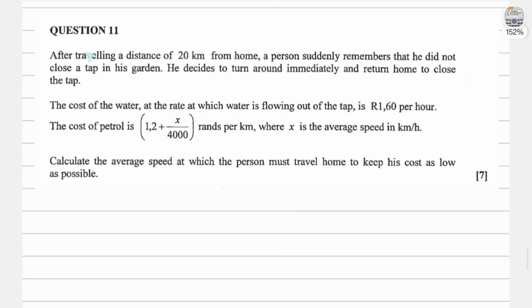Question 11 says, after traveling a distance of 20 kilometers from home, a person suddenly remembers that he did not close his tap in his garden. He decides to turn around immediately and return home to close the tap. The cost of water at the rate at which the water is flowing out of the tap is 1 rand 60 cents per hour. Looking at that, depending on how long this journey takes, he's going to spend a specific amount on water, right?